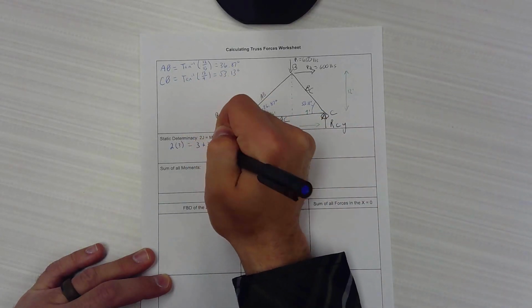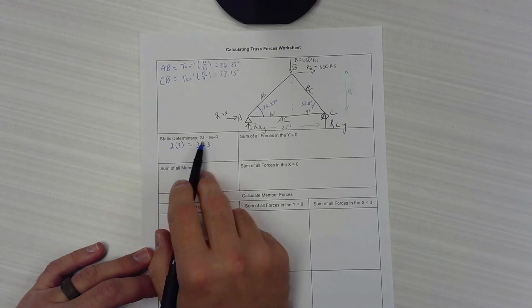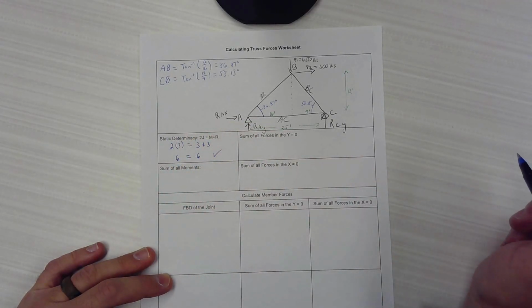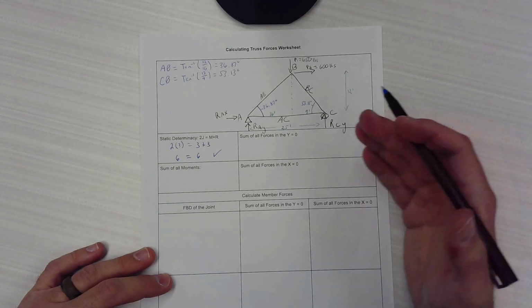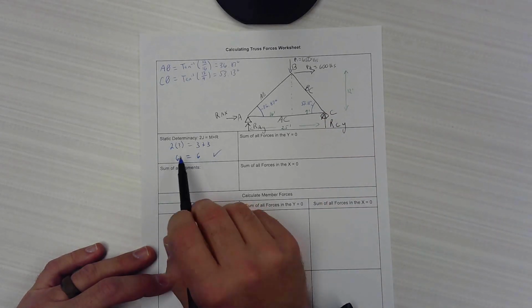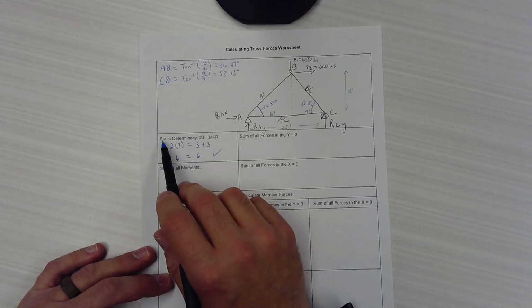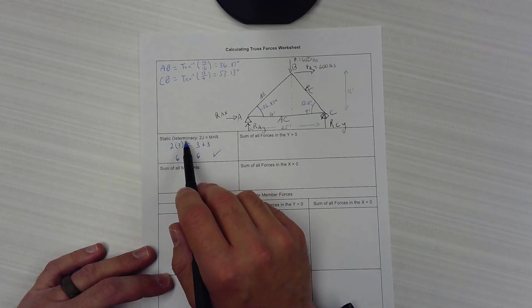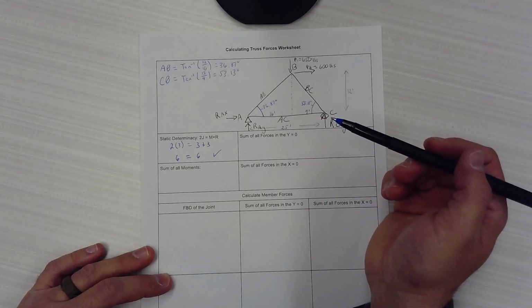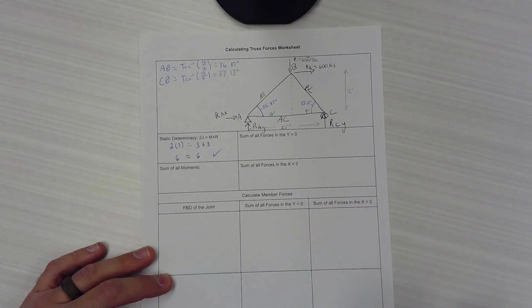So static determinacy means that if both sides equal each other, which in this case they do, 6 does equal 6, we are good to go. Then we have enough information about this truss to move forward through this entire process. If these numbers do not match up, it would be called statically indeterminate, and that means there are too many unknown variables. It's probably also a poor design, and we would not be able to complete the process.